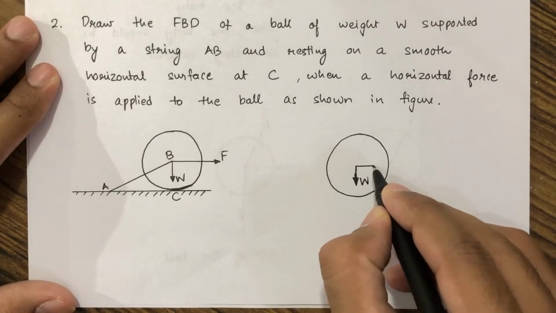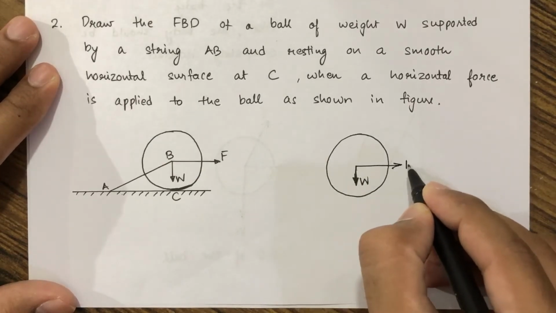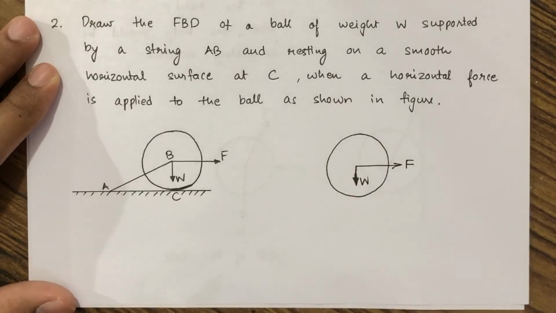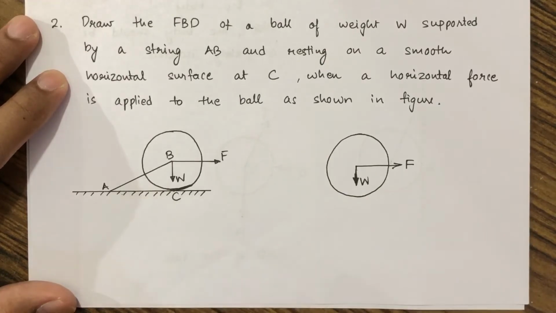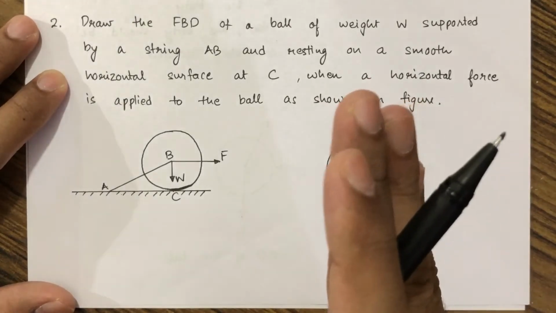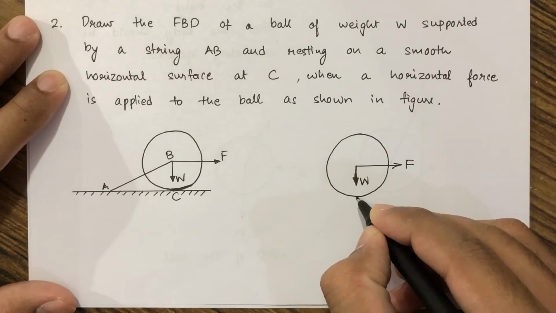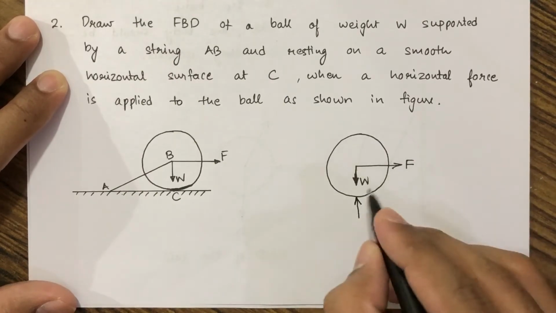Second reaction will be this force F, which is acting horizontally. The third reaction will be the normal reaction at this point C. When this horizontal support is removed, a normal reaction will be exerted on the ball in the vertically upward direction.